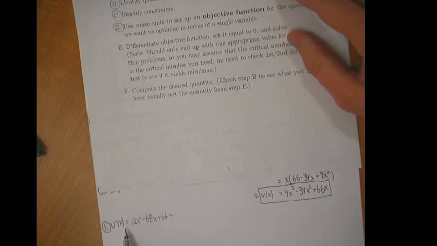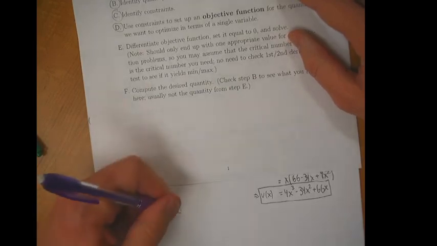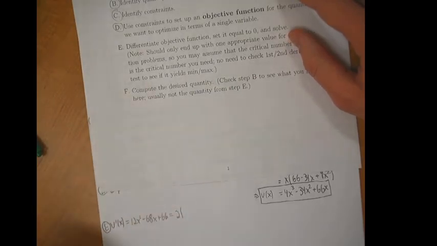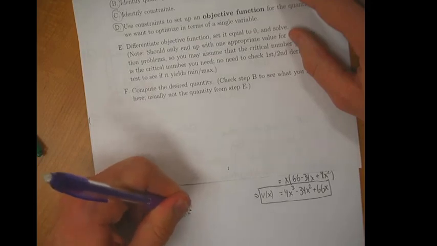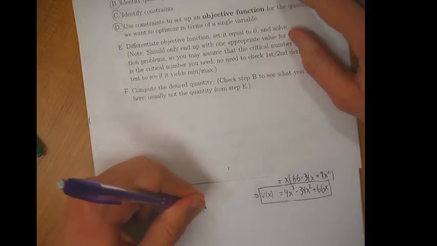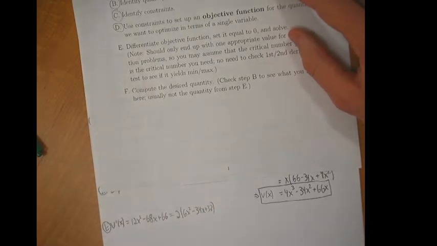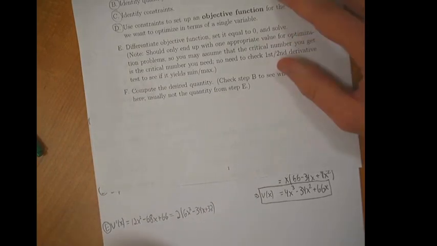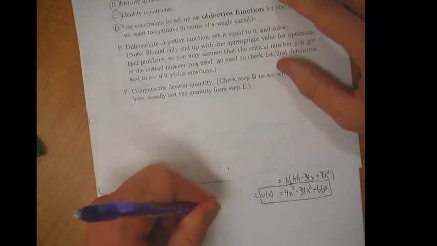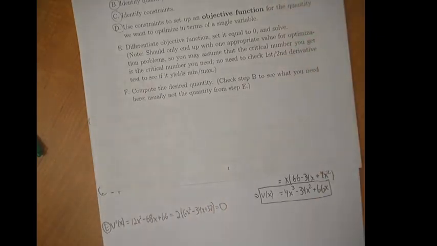One thing you should be able to see pretty quickly is that they're all even, so you can factor out 2, giving 6x squared minus 34x plus 33. That's the best we can do in terms of constant coefficients, so let's set this equal to 0 and solve.